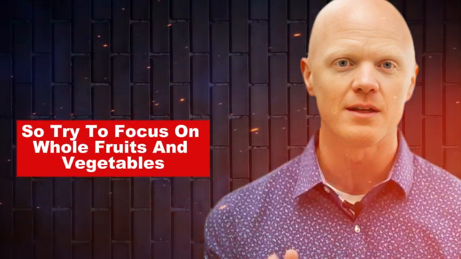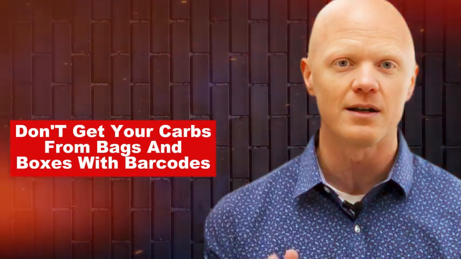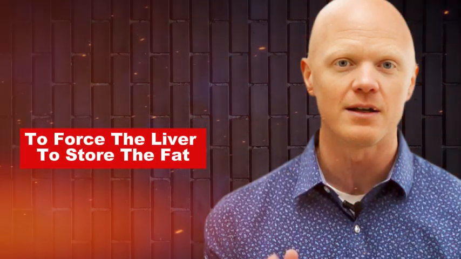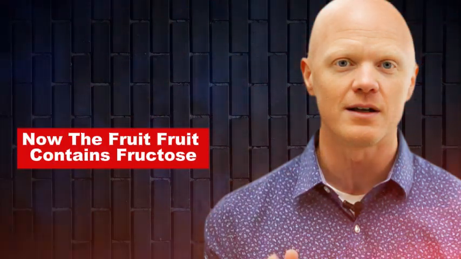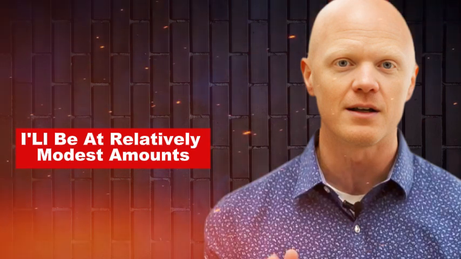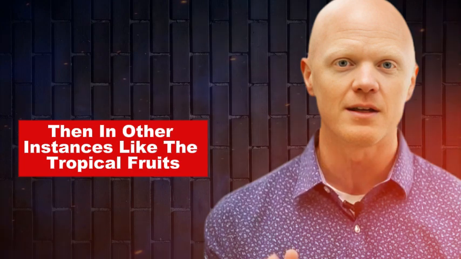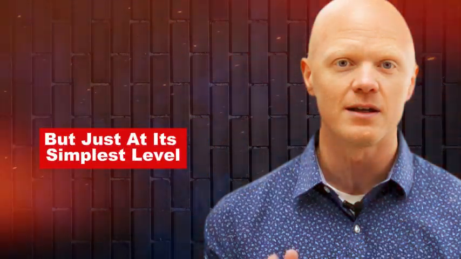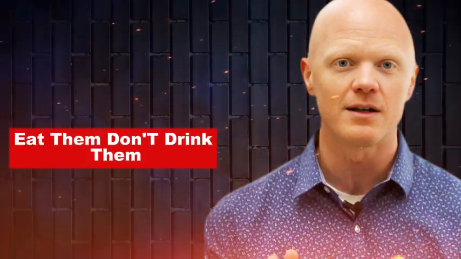So try to focus on whole fruits and vegetables. Don't get your carbs from bags and boxes with barcodes whenever you can avoid it. So the lower insulin will help the body be more insulin sensitive, and it removes that signal to the liver to force the liver to store the fat, but also it will restrict fructose. Now, the fruit contains fructose, albeit relatively modest amounts. In some instances, incredibly modest amounts like berries, and in other instances like the tropical fruits, it'll have more. But at its simplest level, you can think of controlling carbs as just eating whole fruits and vegetables. Eat them, don't drink them.